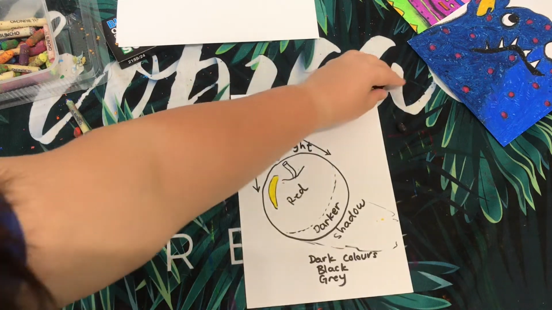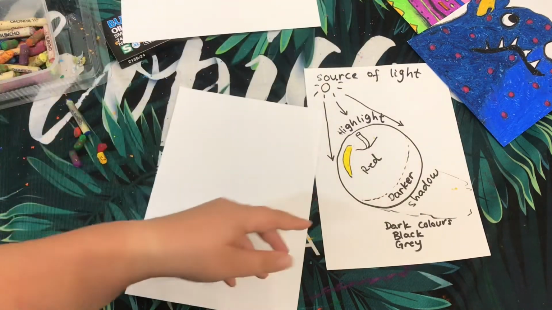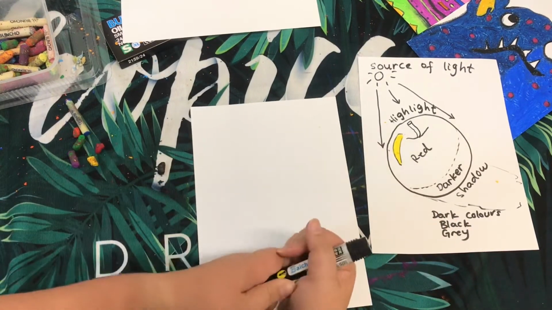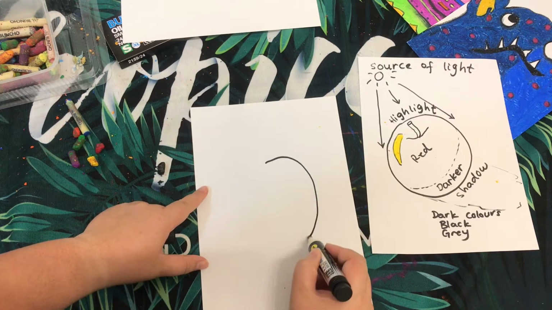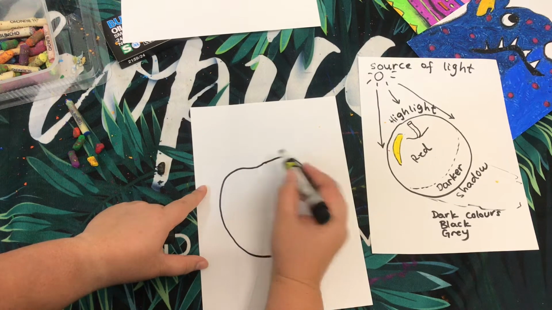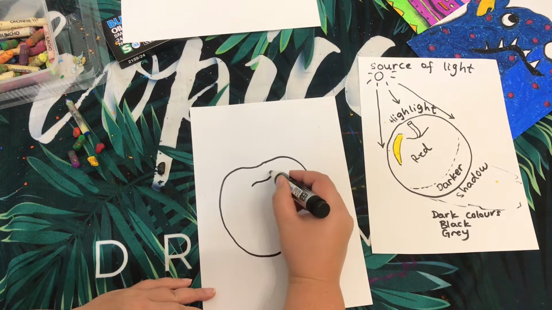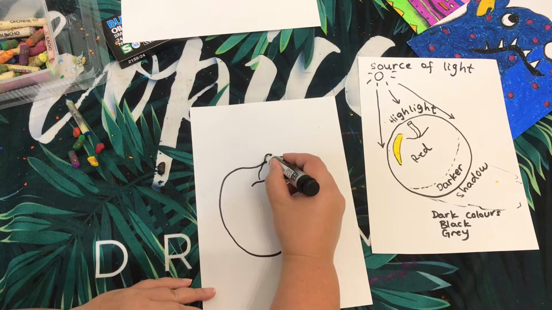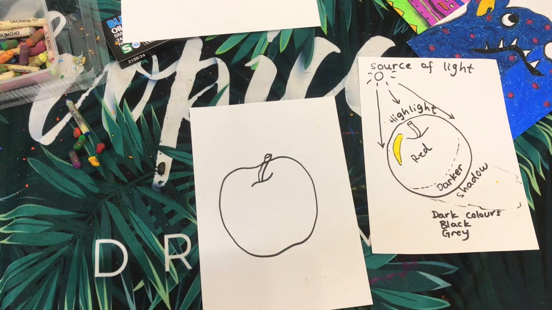I will put this aside, and I'm going to use a new paper. So I will draw the apple first. You can draw it round, and you also can draw it a little bit like a more realistic shape, like this. And then you can draw the curved line in the middle, and then you also can draw the stalk of the apple. It can go all the way up. That's fine.